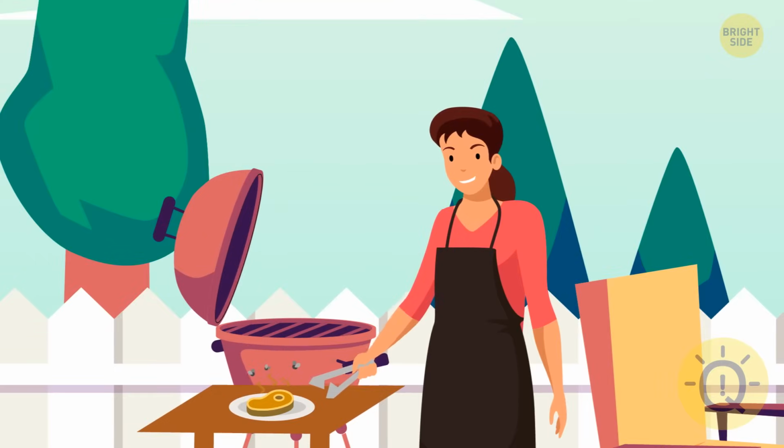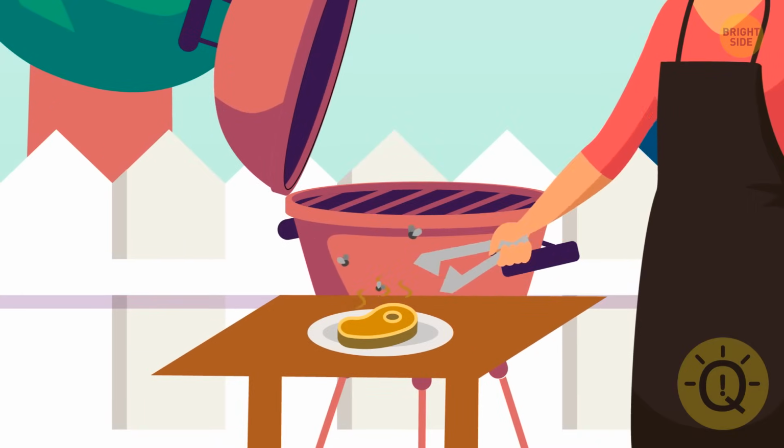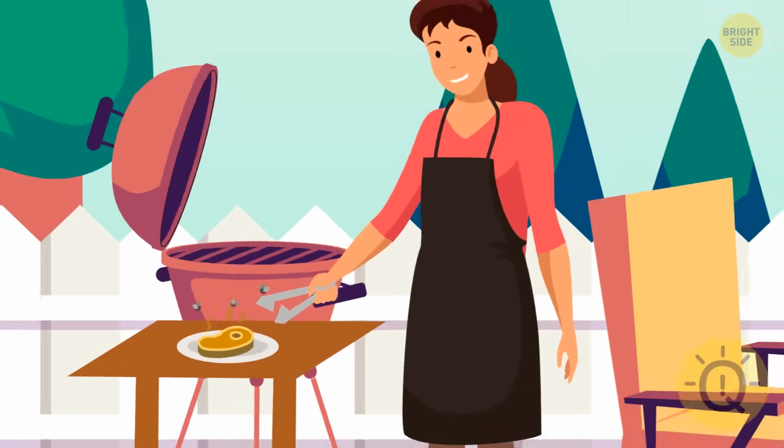Hazley. She's about to cook the meat that has been standing in the sun for a while. By the evening, she'll probably get food poisoning.